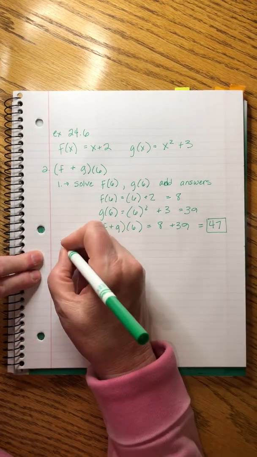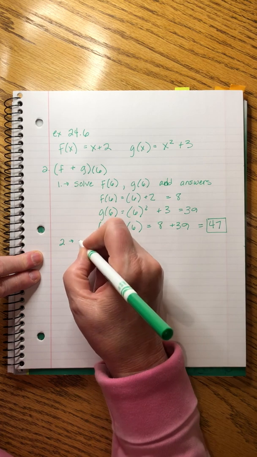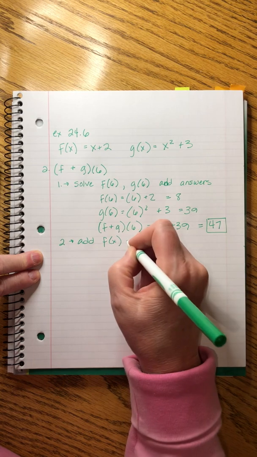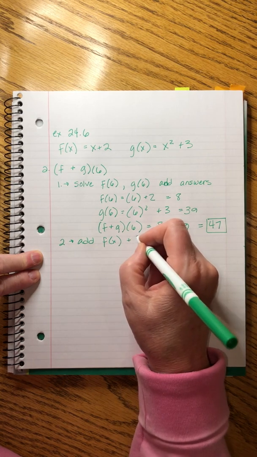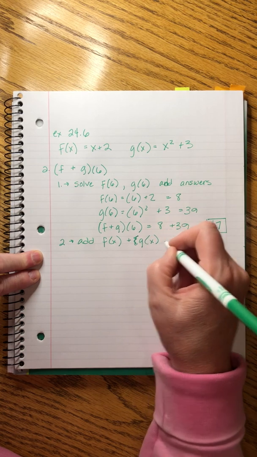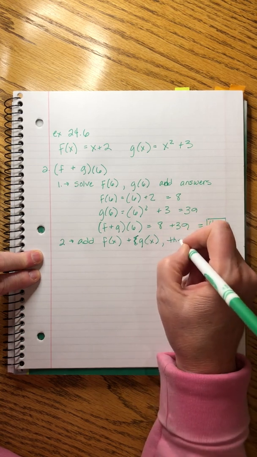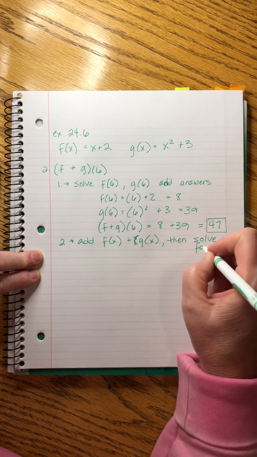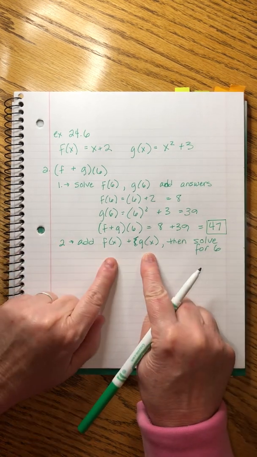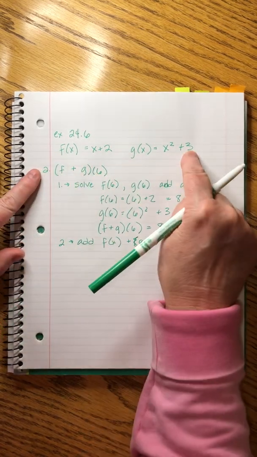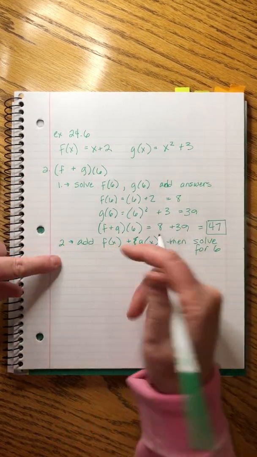The second way is to add the two functions together first. Oops, that shouldn't be there. Okay, so this time what we're going to do instead is we're going to actually combine the functions first and then run the value through.